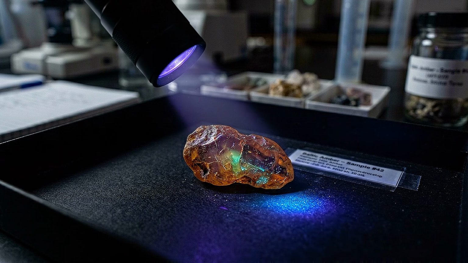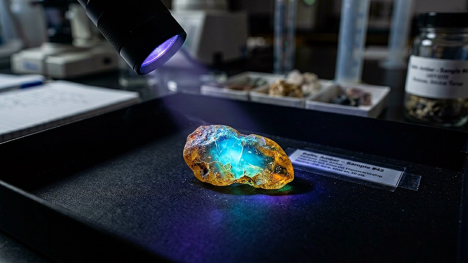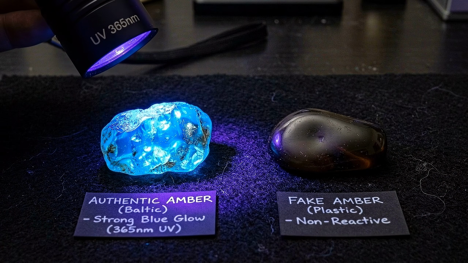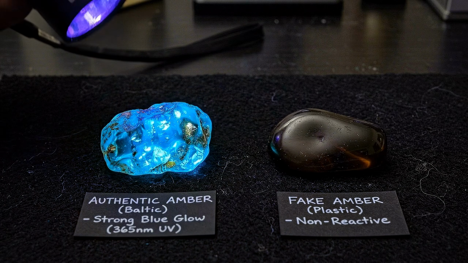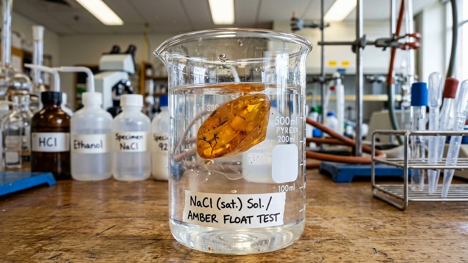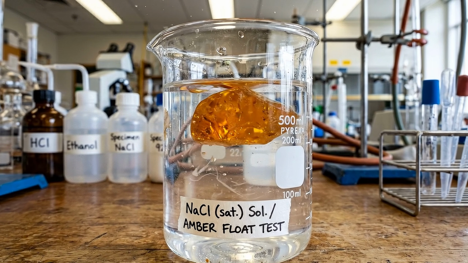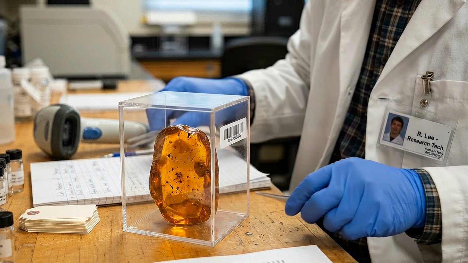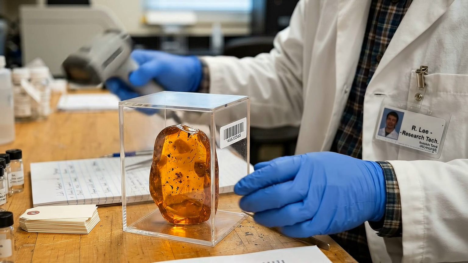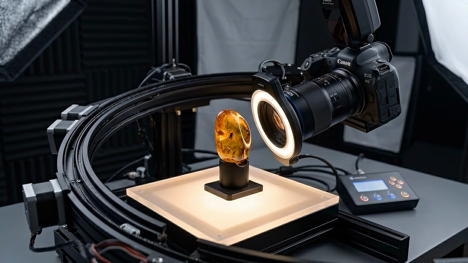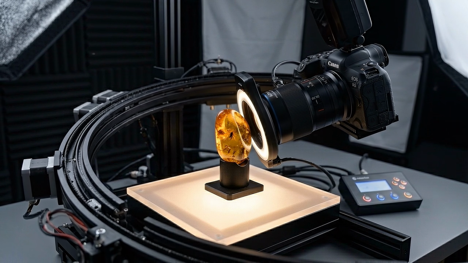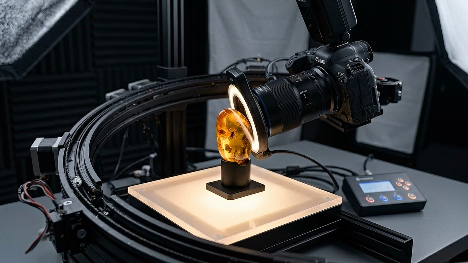Ultraviolet light tests verify the physical authenticity of true amber. Fluorescence distinguishes natural fossil resins from modern copal or plastic imitations. Specific gravity tests in salt water confirm its low density. Relative to verified specimens, they are tagged with precise digital registration markers. High-resolution macrophotography rigs capture 360-degree imagery of inclusions.